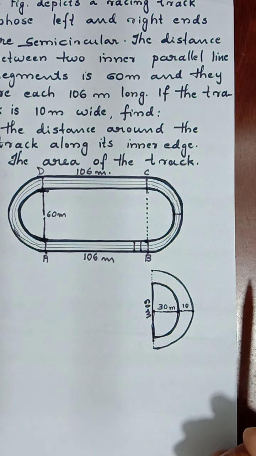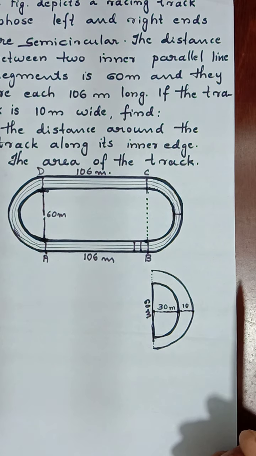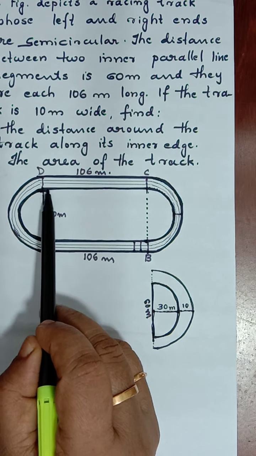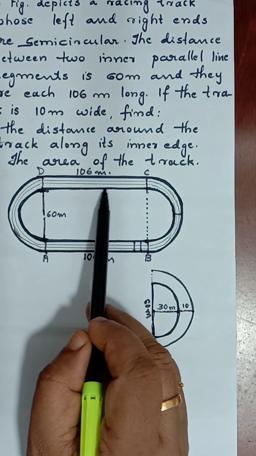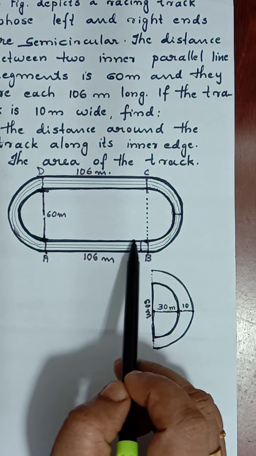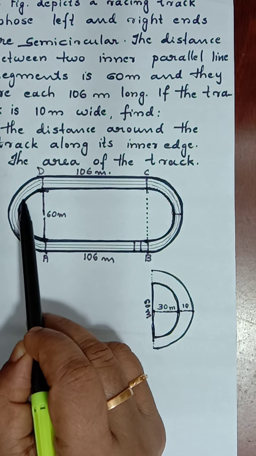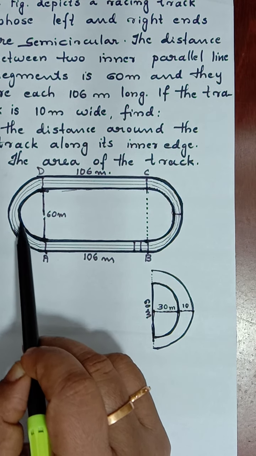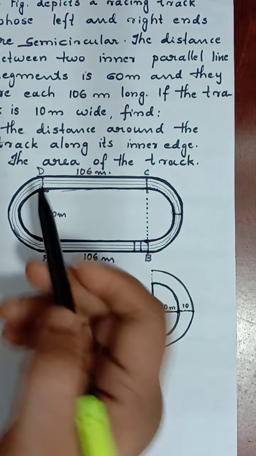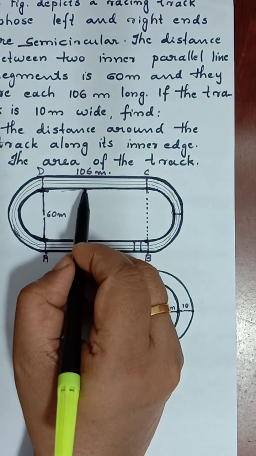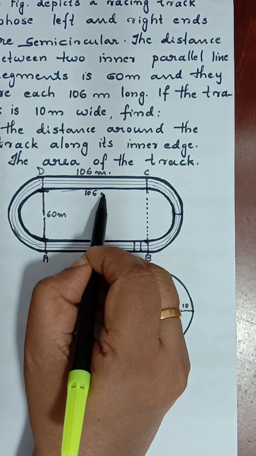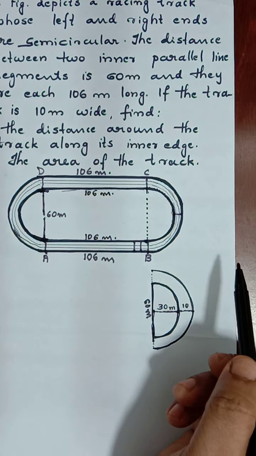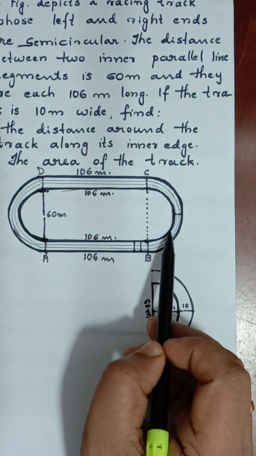Find the distance around the track along its inner edge. So what is meant by distance along the track? In the inner edge, this one. Yes, this length. It is the perimeter we have to find out. Even if it is outer or inner, this length will be the same, 106. Here also it will be the same, 106 meter. Then what is this length we have to know?